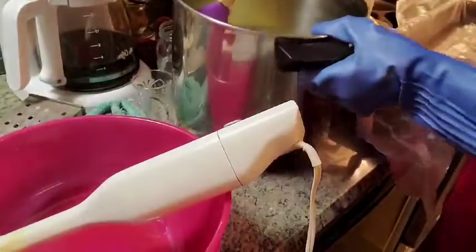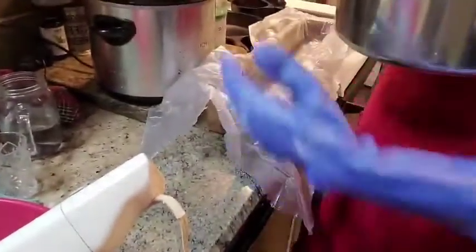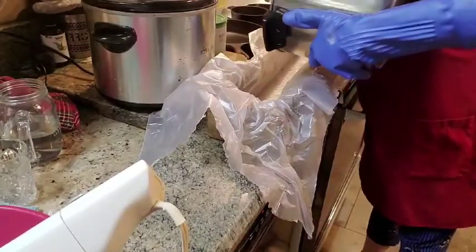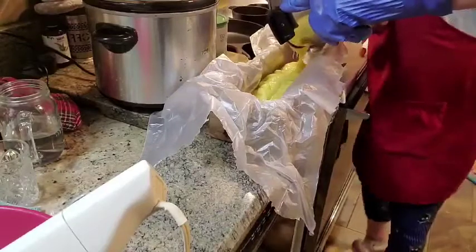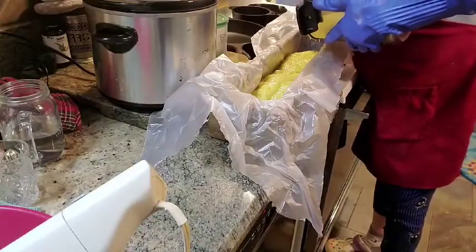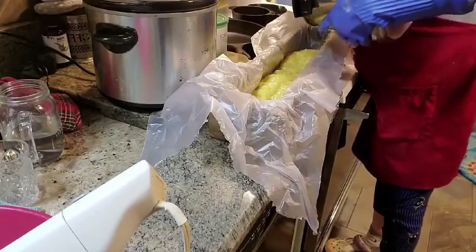So I'm just going to pour this now into my mold. I don't know if you can see my mold. And this is pretty thick. And if it's not enough to make the whole box, Tim's got spacers for me.